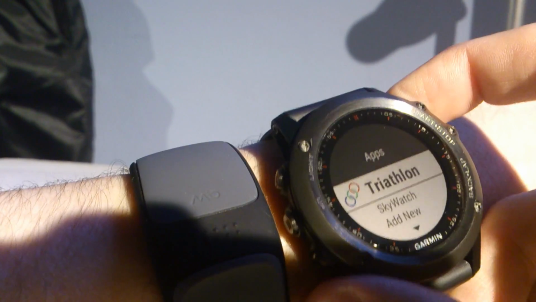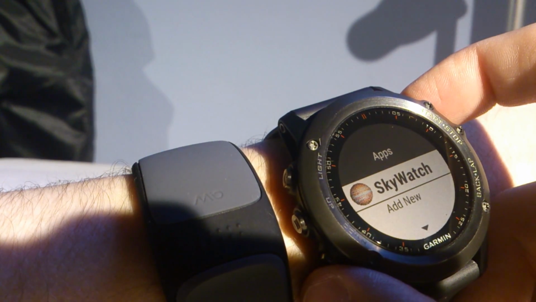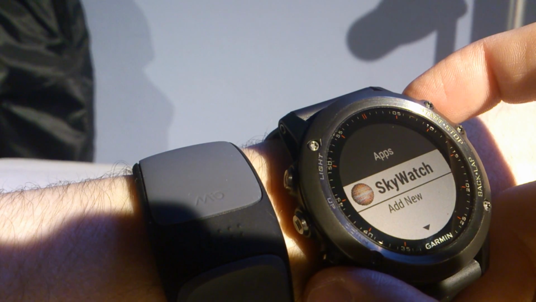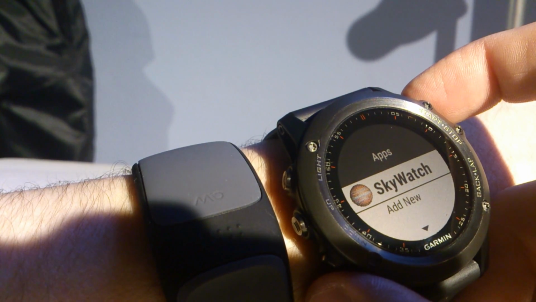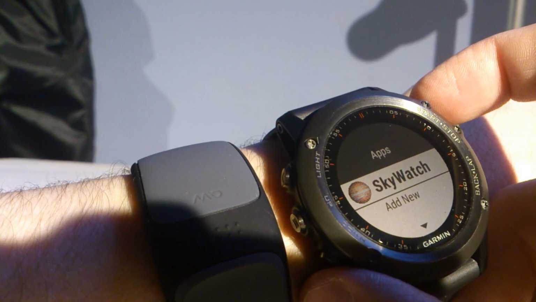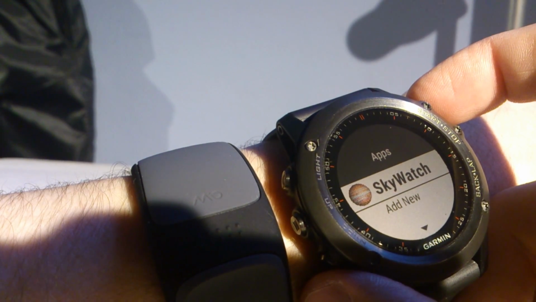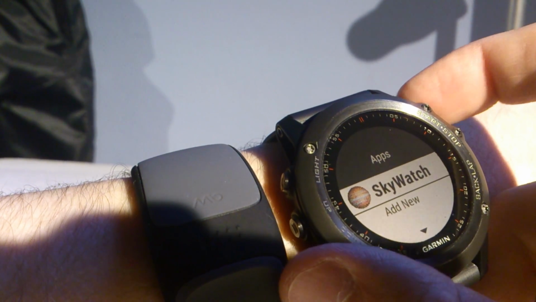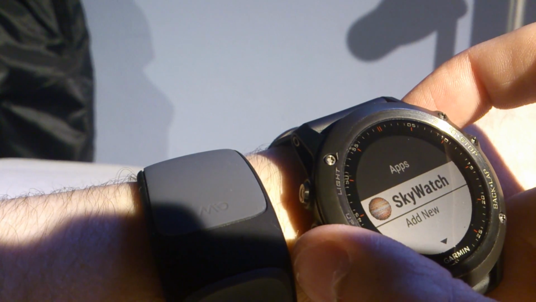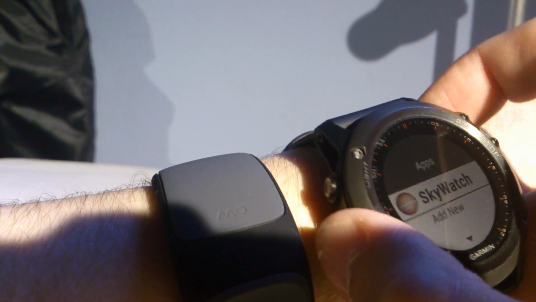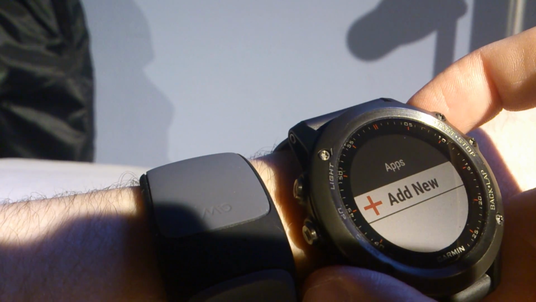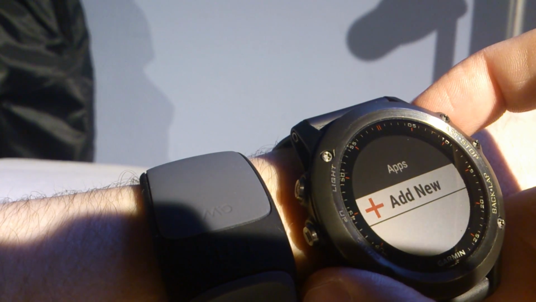It's a custom app downloaded from Garmin store, apps.garmin.com. This app, it's not related to sport. It shows direction to some sky objects like Jupiter, Mars, Moon or Sun. And I can add new application as well.